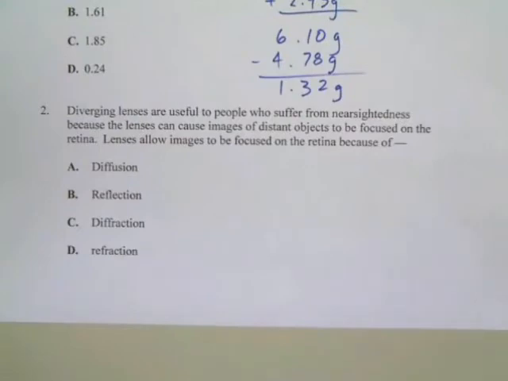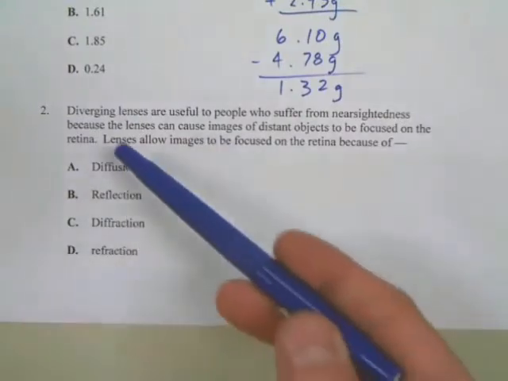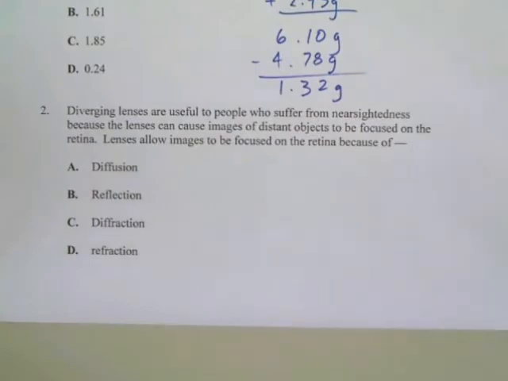A, diffusion, is when a substance moves from a high concentration to a low concentration. Doesn't have anything to do with lenses. B, reflection, that's when an incoming ray bounces off of a surface and goes off in the other direction. So again, that doesn't really have to do with lenses in this particular problem. C, diffraction. Diffraction is when a wave bends when it passes through a narrow opening. Again, nothing to do with lenses.